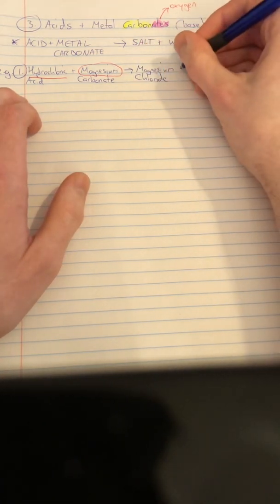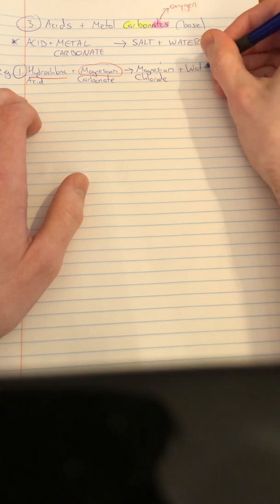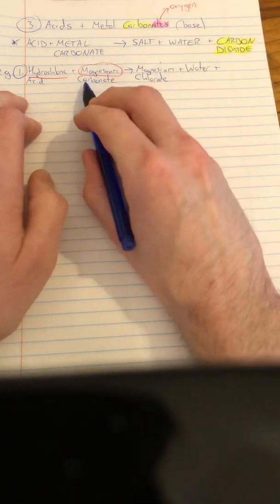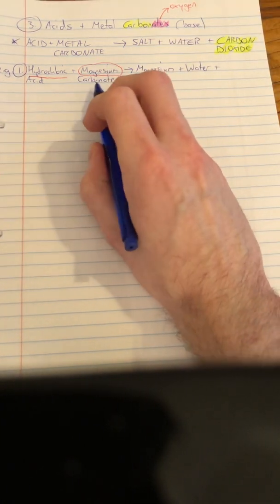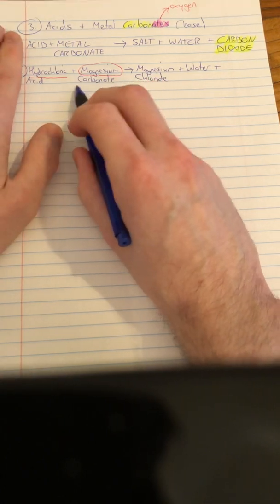Yeah, we are going to get water, and remember, because it's a carbonate, you need to be able to recognise that. Because it's a carbonate, we're also going to get carbon dioxide. Okay, do not forget that. Now, I'm going to write out the formula.